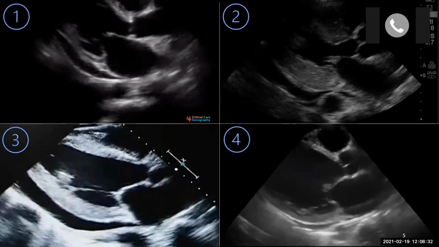Please chat your answer if you think you know, with an explanation would be great, too. I think you're right. Okay. Somebody thinks it's 4 because maybe that one doesn't have a pericardial effusion. Any other guesses?